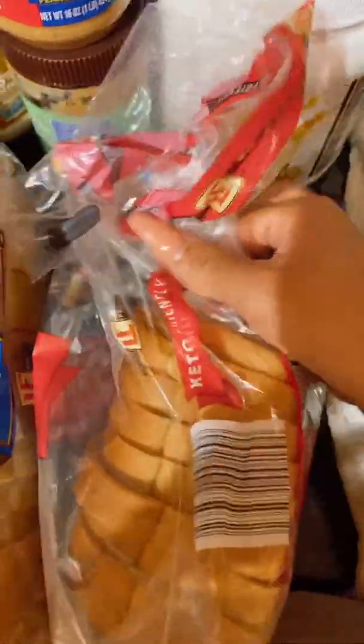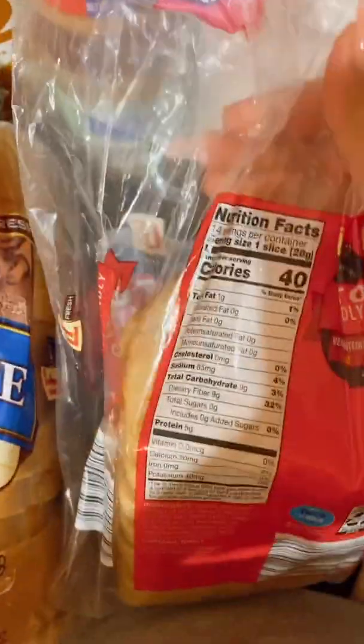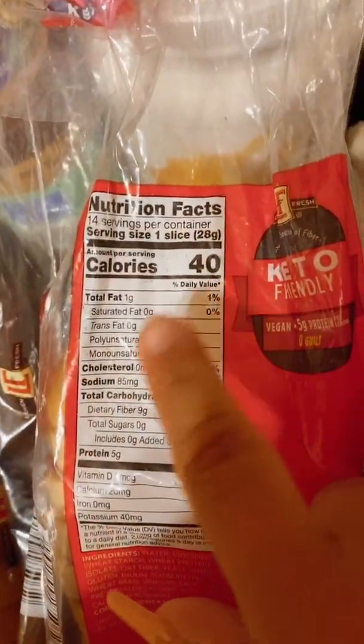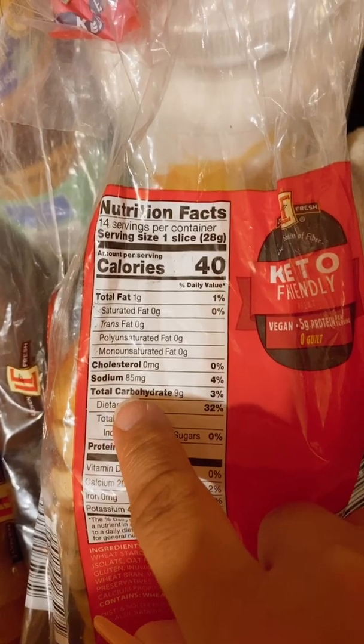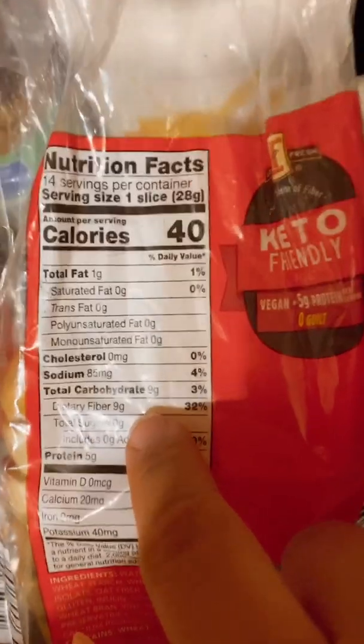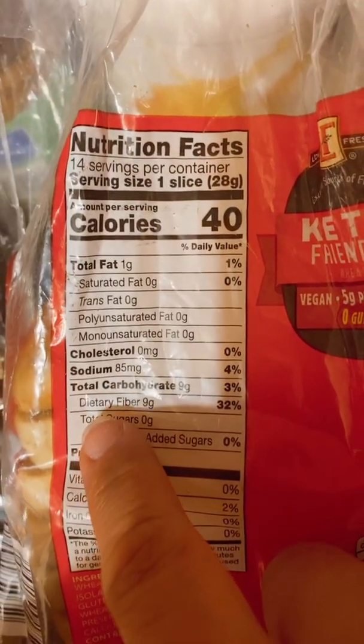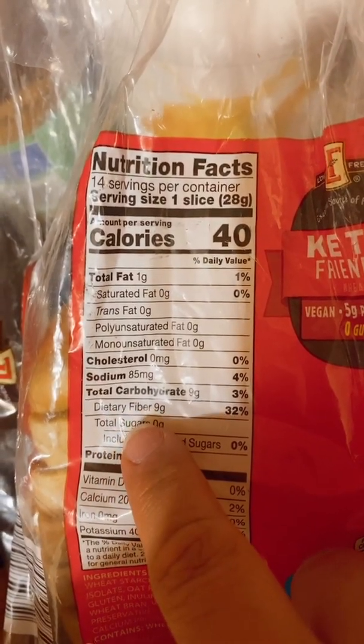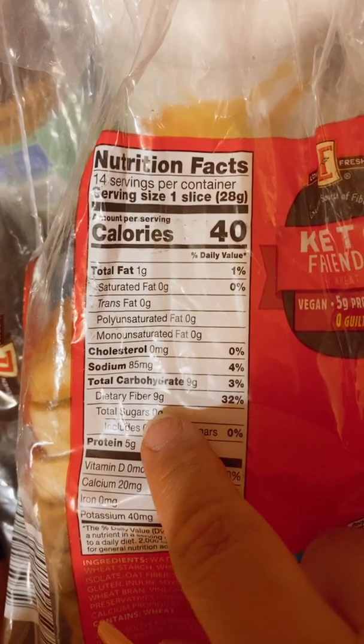So let's look at the nutrition facts. I'm going to show you guys how to read the nutrition facts. So basically, you go to the carbs, okay? It says 9 grams of carbs, okay? So right here, you can see that it says it has dietary fiber, 9 grams of dietary fiber.